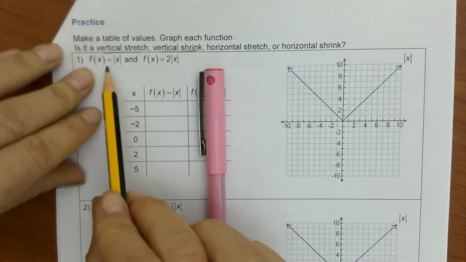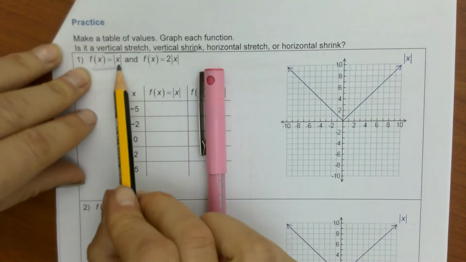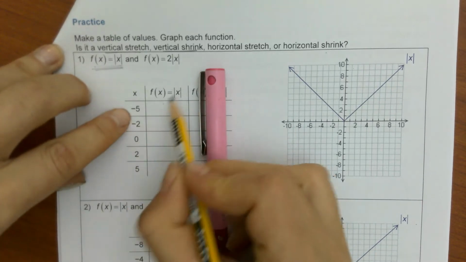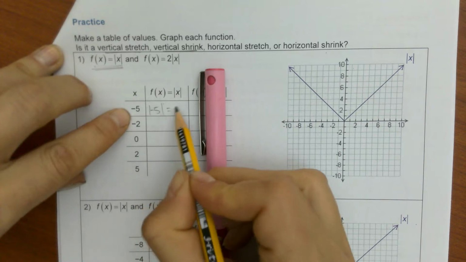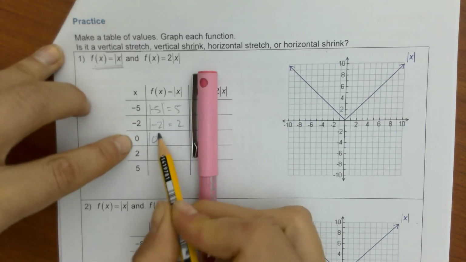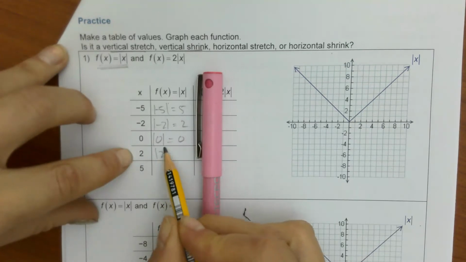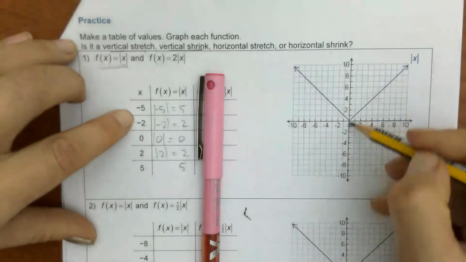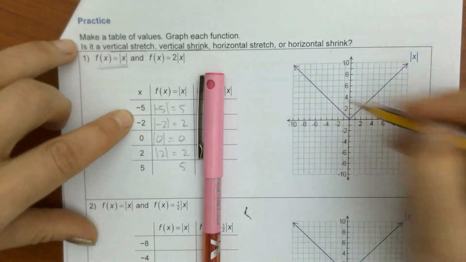Now my first equation is just the absolute value. So the absolute value just makes things positive. So I put a negative 5 in there, it equals 5. I put a negative 2 in there, it equals 2. 0, nothing happens. 2, nothing happens. 5 is the same. So let's graph that. Ooh, I graphed it already.